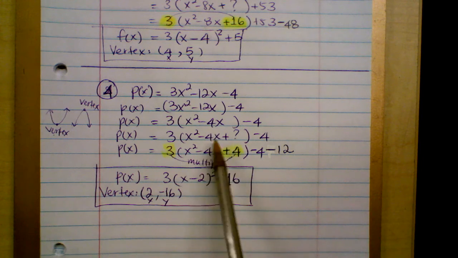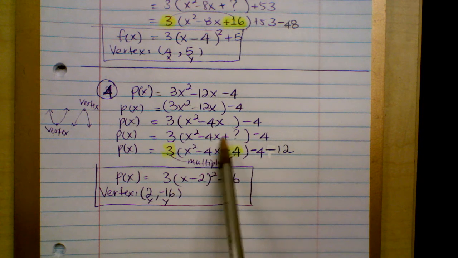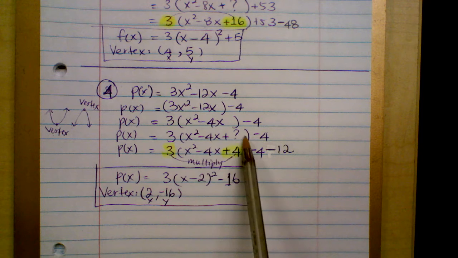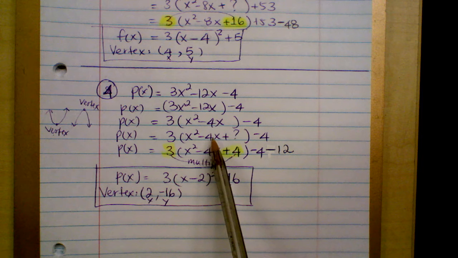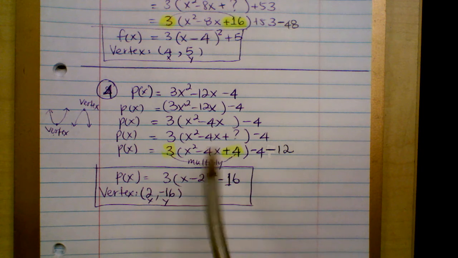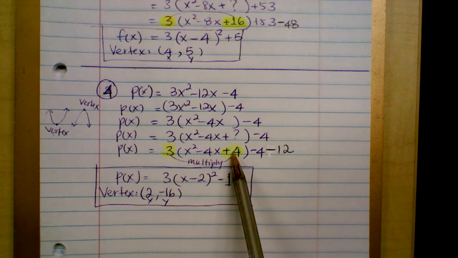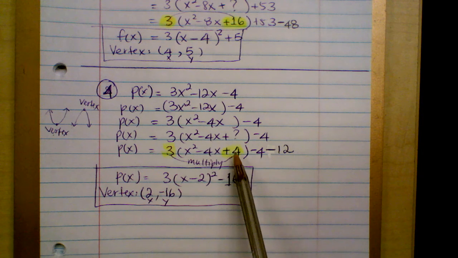Then now we can complete the square. You need to find the number to add here to create a perfect square trinomial. For that number, I use half of b, which here is negative 4, so half of b is negative 2. And then you square it. Negative 2 squared gives you positive 4. That's why I wrote positive 4.